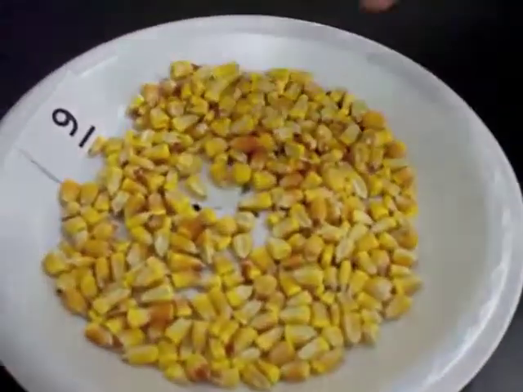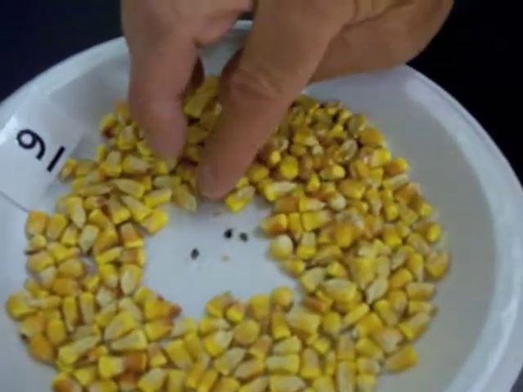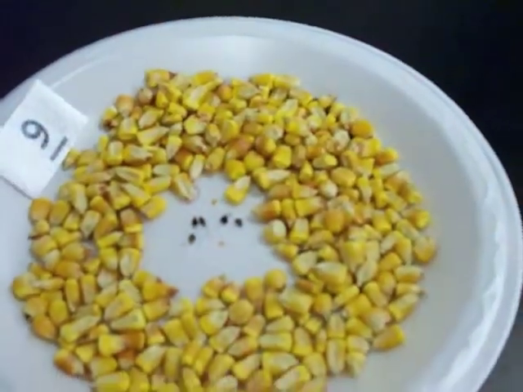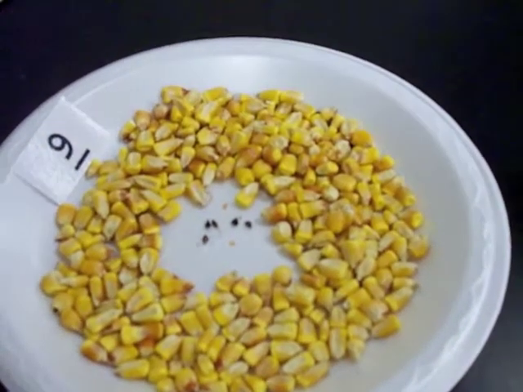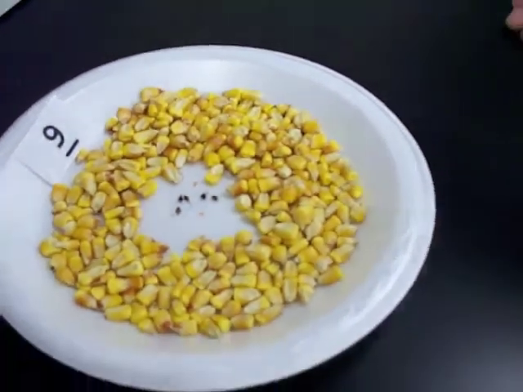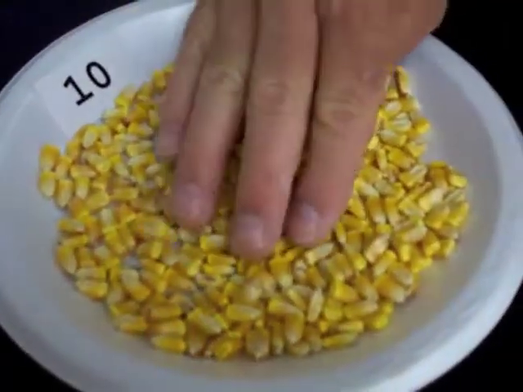Sample number 9, if we look fairly close, we can look down in here and we see some weed seeds. So we would mark weed seed as the characteristic going to affect the market class of sample number 9, inert or weed seed.